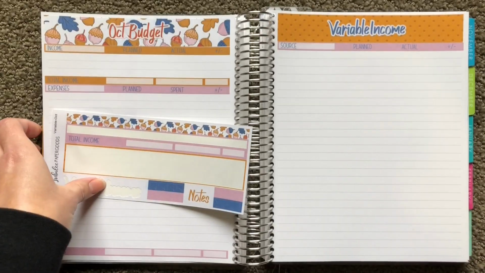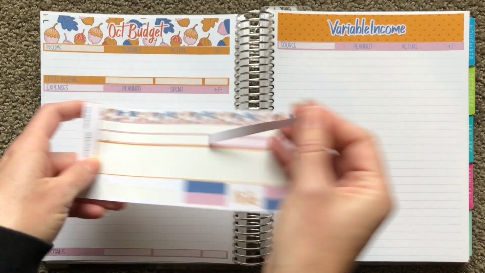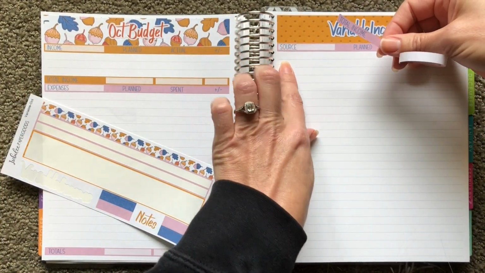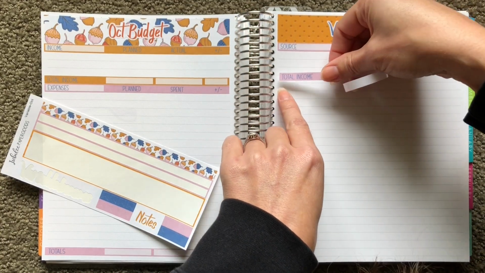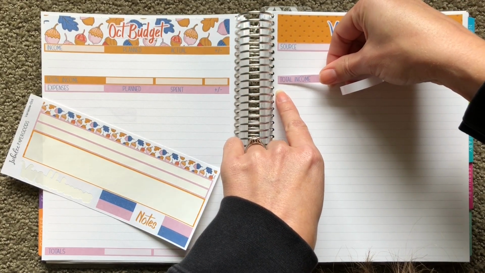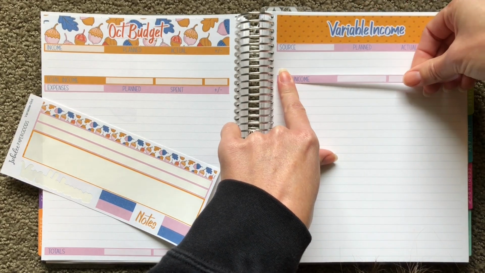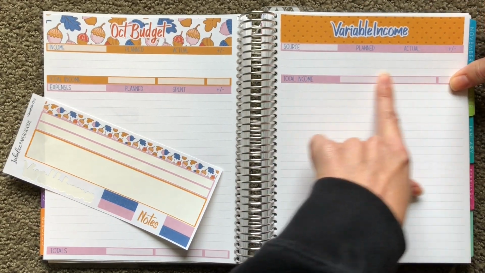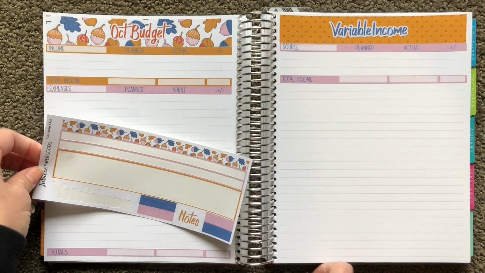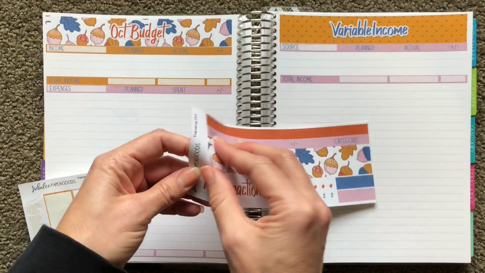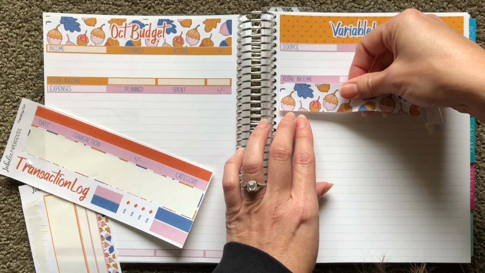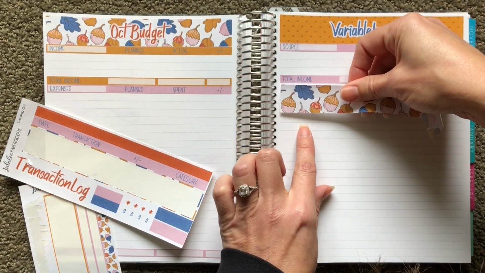Variable income I use for my sources of income. They're all variable because I do a bunch of side stuff. So I'm just gonna leave myself like 3 spaces. Okay. Then I like to start right in with the transaction log to give me as much room as I possibly need.